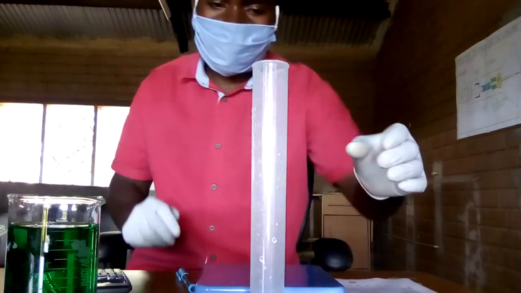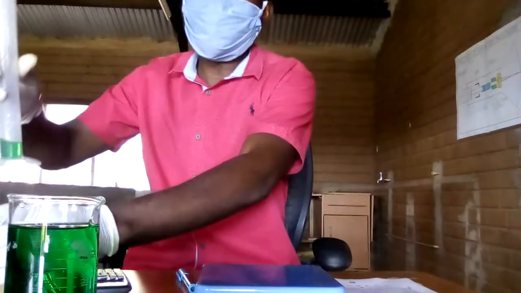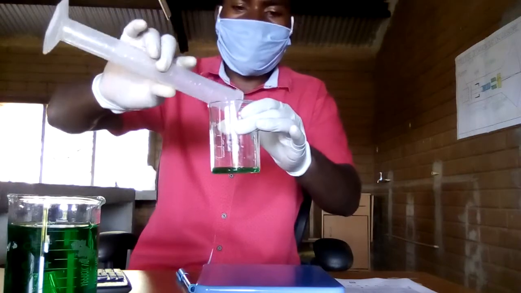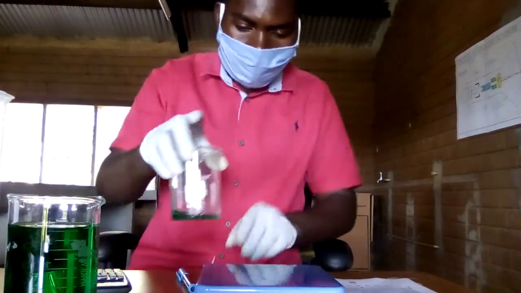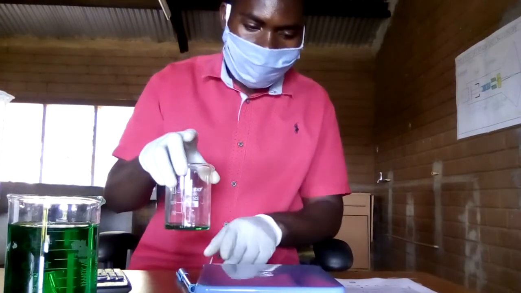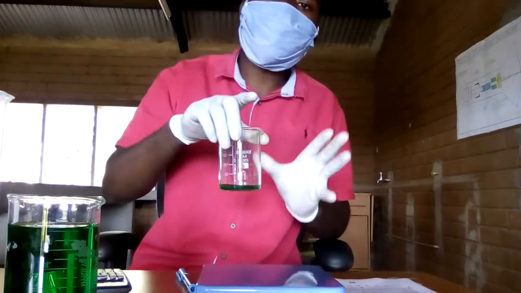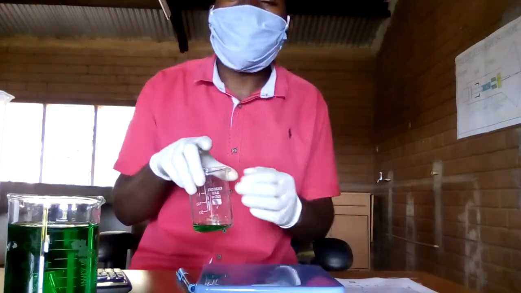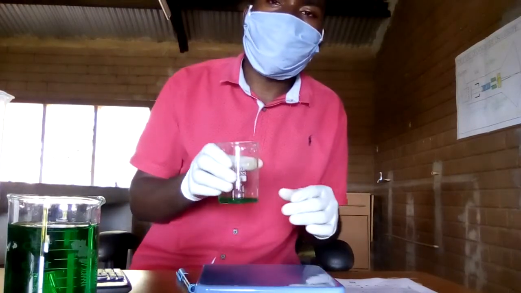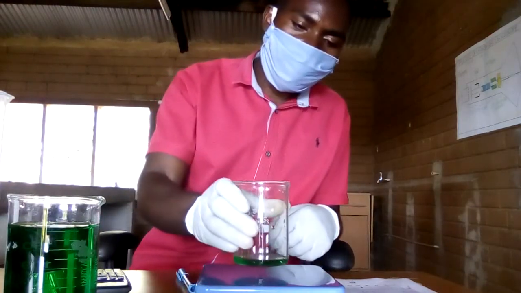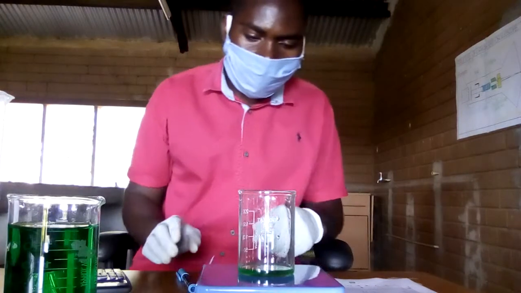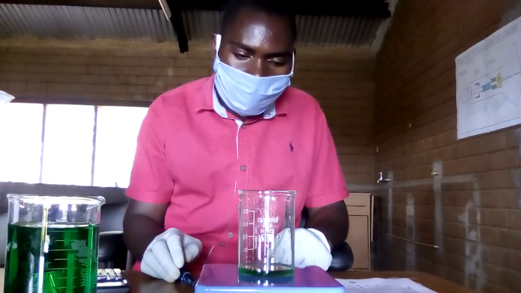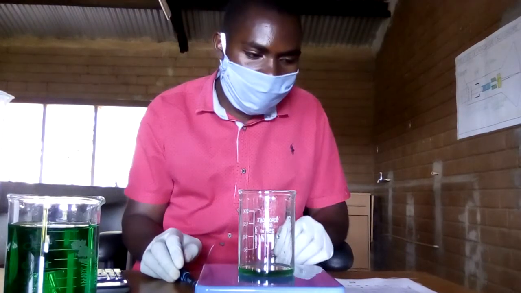Once I do that, I'm going to pour this liquid into the empty beaker, and the next thing I will do is to determine the mass of the empty beaker plus the mass of the unknown volume of the liquid P. What has been given to me is 113.3.